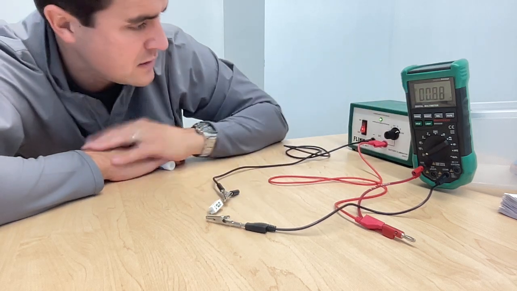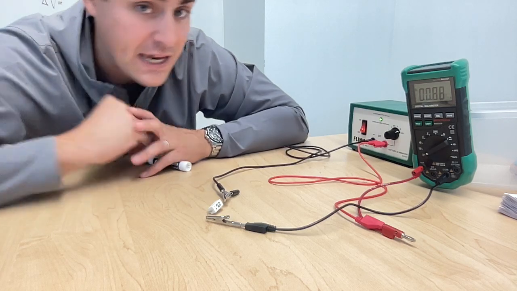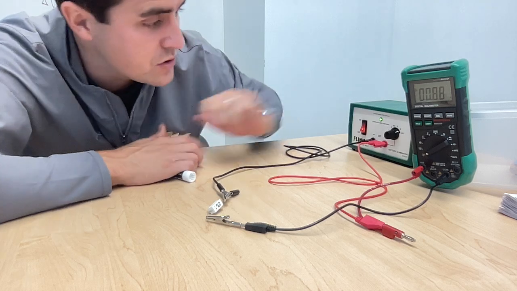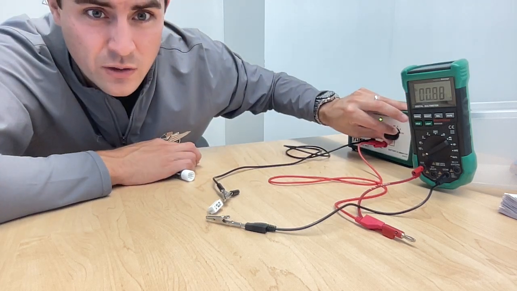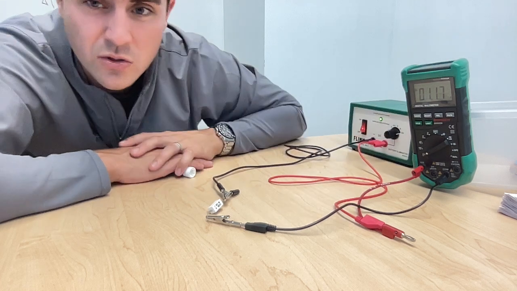It's getting kind of hot. At 9 volts, I get 0.88 amps. And then at 12 volts, is it 1.2? Come on. Oh, it's so close to 1.2.